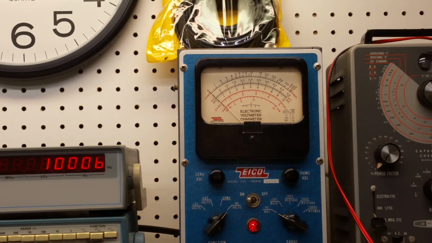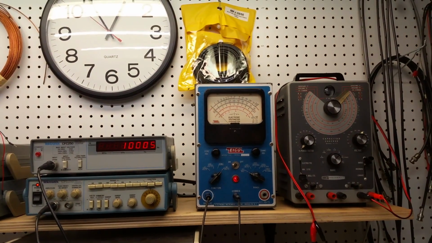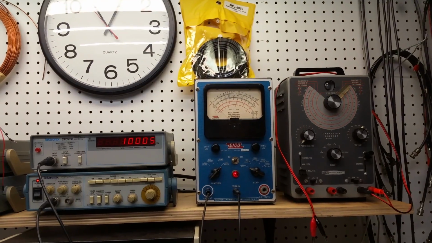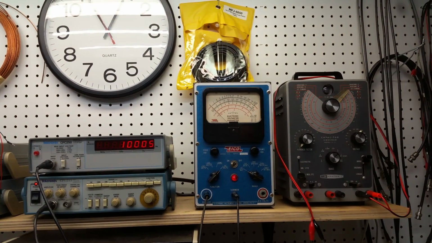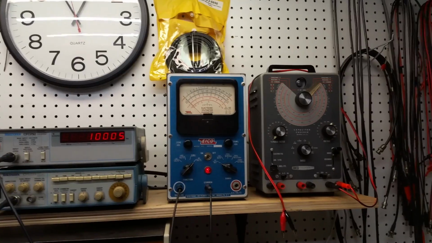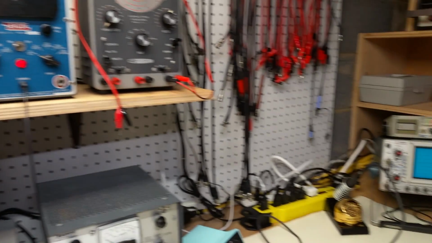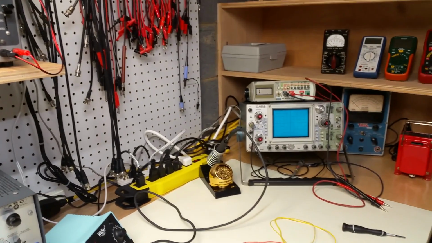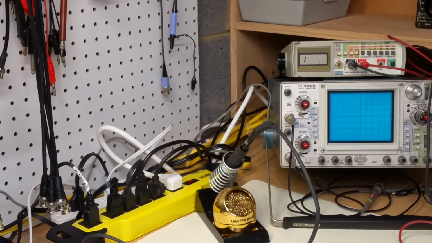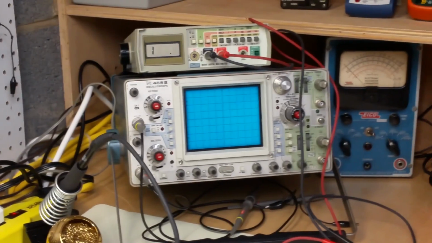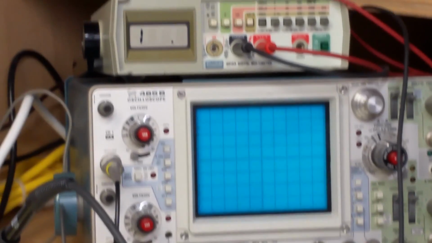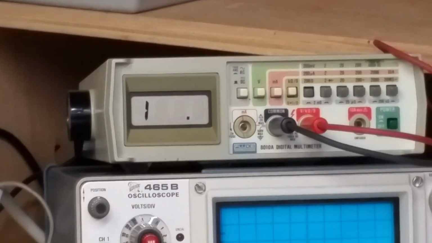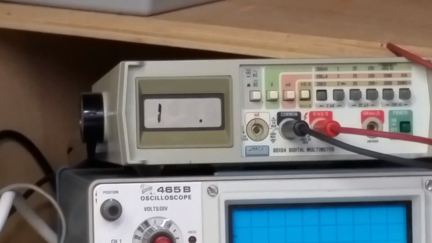And so let's just see. Now let's take the potentiometer out of the circuit and see what we have. So we'll just do this in real time here. We'll zero in on this ohmmeter.